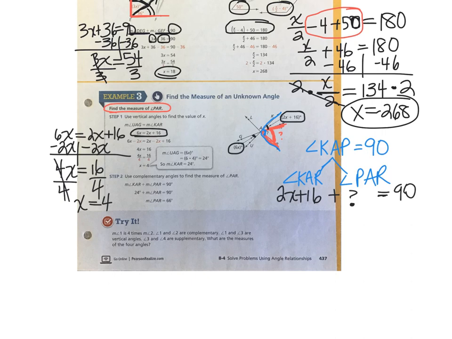Now that's helpful because now I can use that value of x to find out what 6 times x is, which is 24. So this angle is 24 degrees. And what that also means is that the 2x plus 16 must also be an angle that's 24 degrees. Okay?